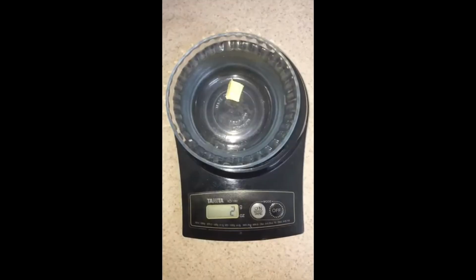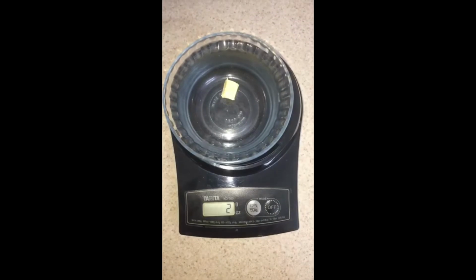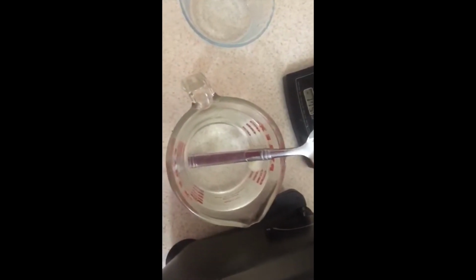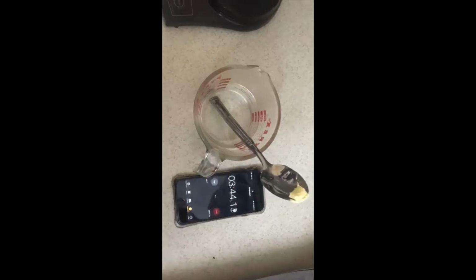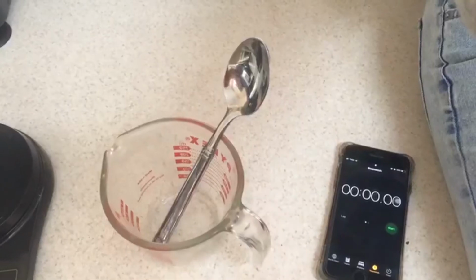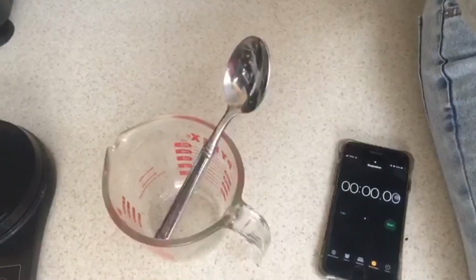After the water was done boiling and the butter was measured for that specific trial, a metal spoon was placed in a glass bowl and the butter was placed on top of the spoon. The boiling water was then poured into the bowl with the spoon. A stopwatch was then started to see how much time it took for the butter to melt.